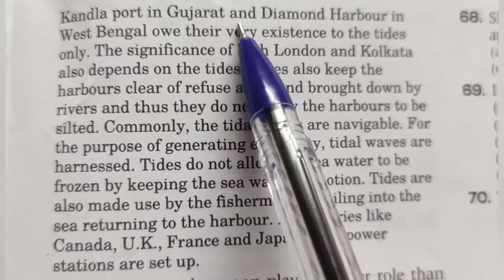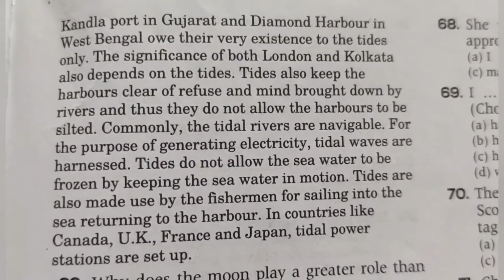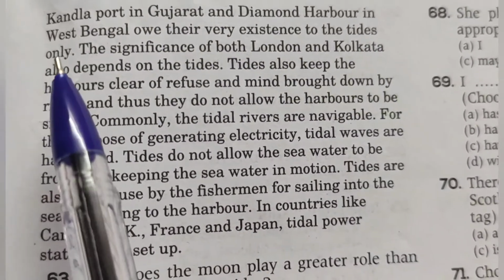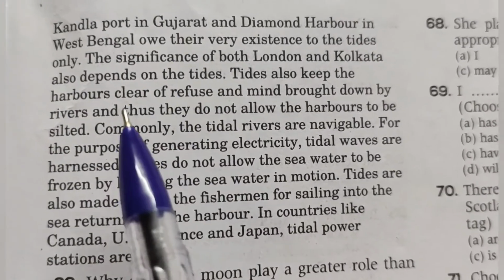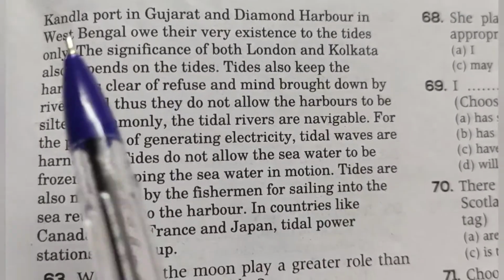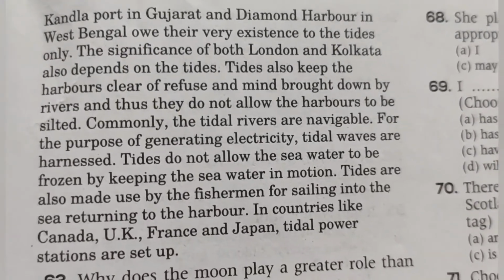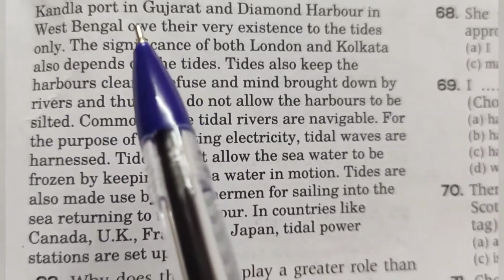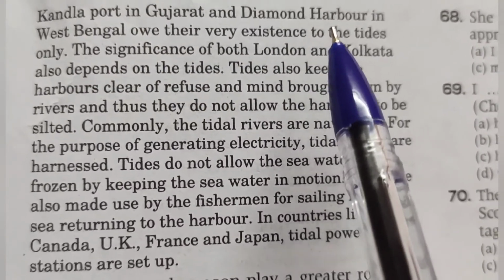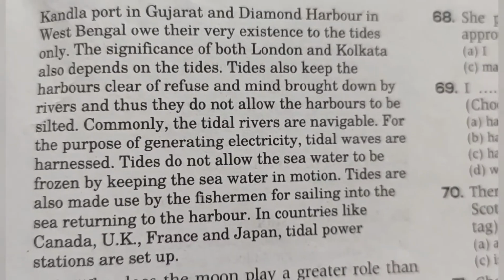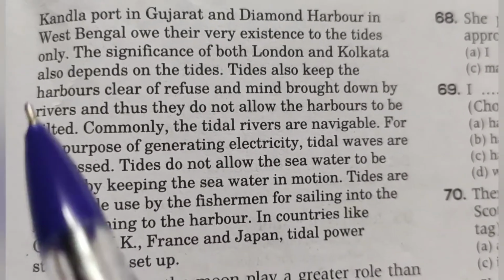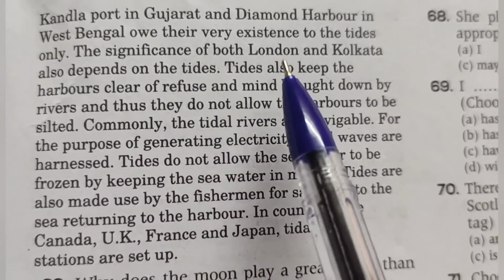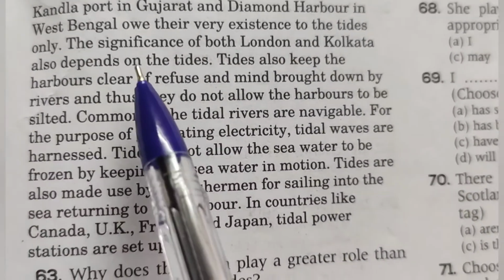Kandla Port in Gujarat and Diamond Harbour in West Bengal owe their very existence to the tides only. Kandla Port in Gujarat and Diamond Harbour in West Bengal are tidal ports because these places have become ports just because of the high tides in those ports. The significance of both London and Kolkata also depends on the tides.